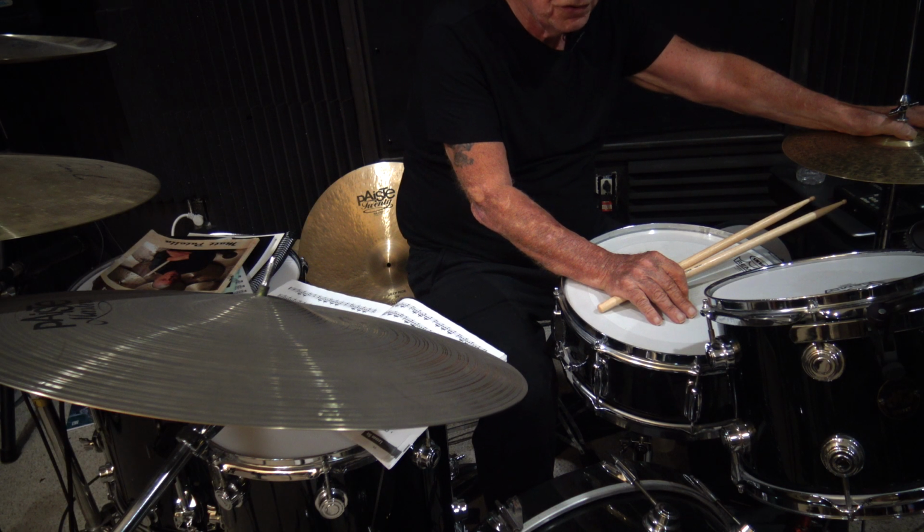So if I played the first line, it would be 1 and the 2 and the 3 and the 4 and the 1 and the 2 and the 3 and the 4 and the 1 and the 2 and line 2, 1 and the 2 and the 3 and the 4 and the 1, 2, 3, 4. Now we all know how to play that. That's not a problem. You know how to play that whole page, Charles?